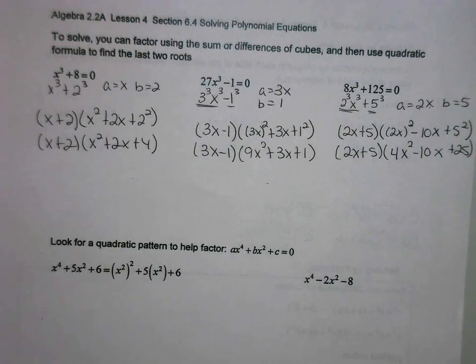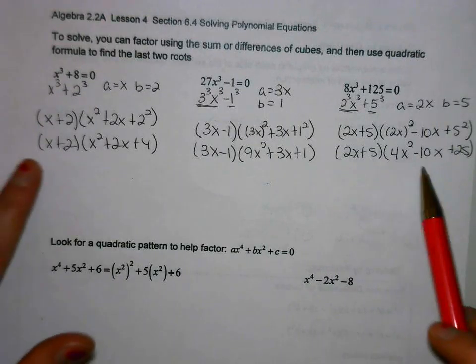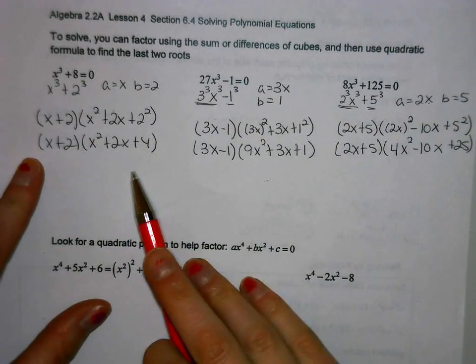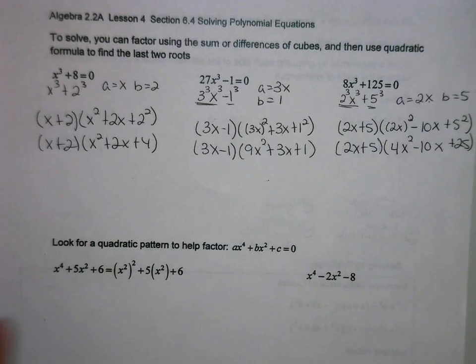We're going to continue with solving by factoring. Last week we looked at how we can factor these. Now we're going to look at solving. So when we go to solve, we want to first find one of the zeros.